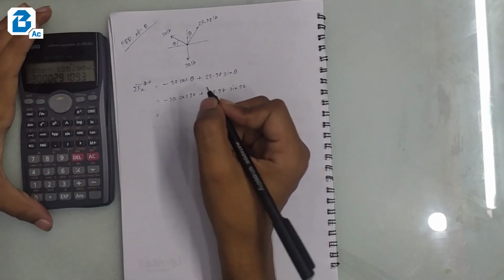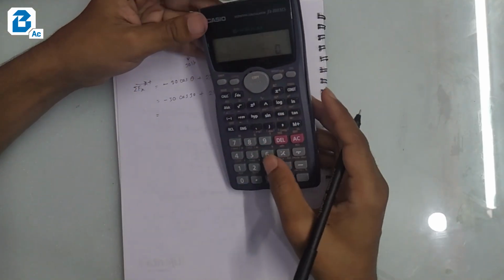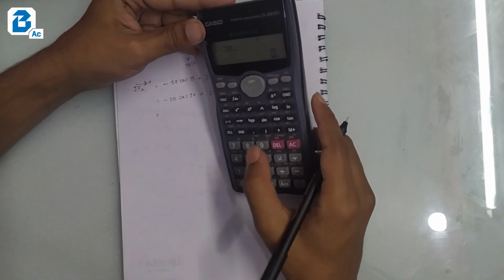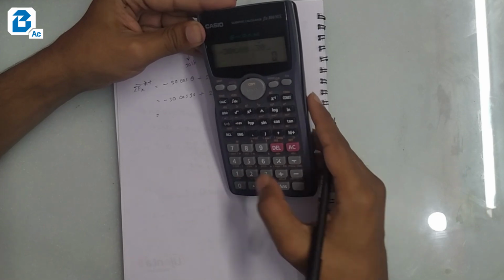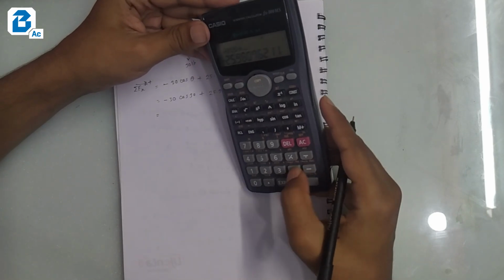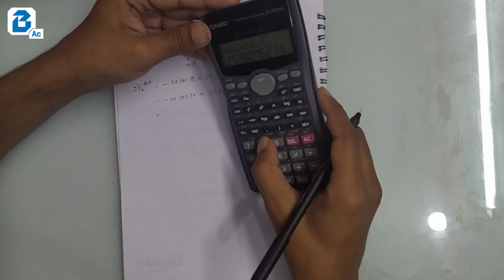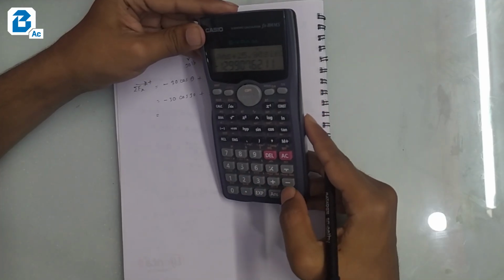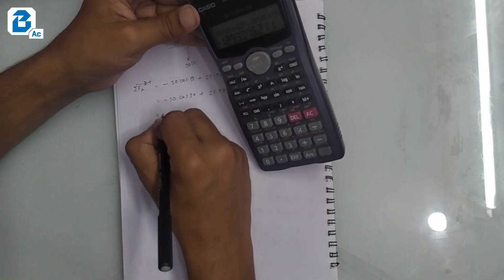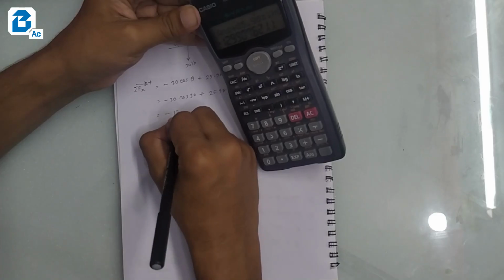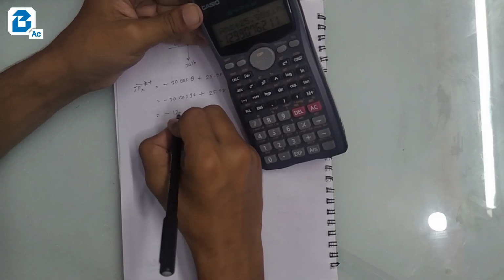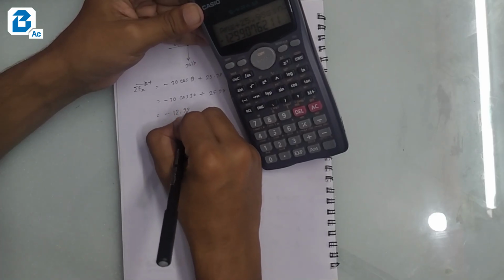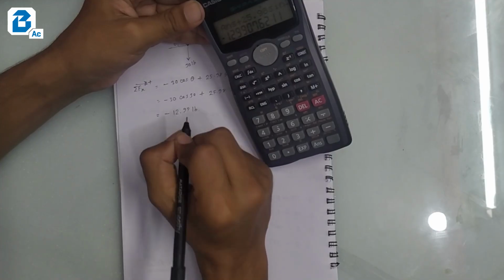Then the value of summation of f of x would be minus 30 cos 30 plus 25.98 sin 30. We will get minus 12.99 pound.